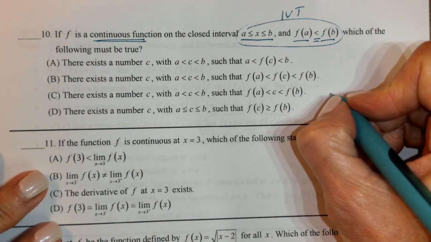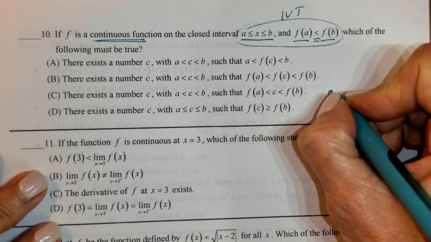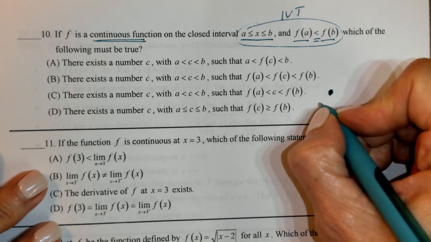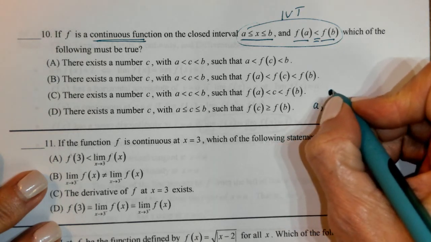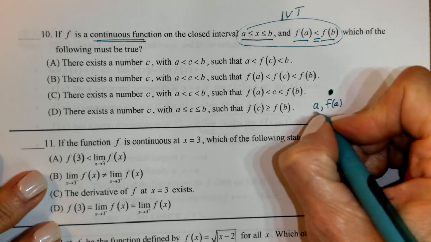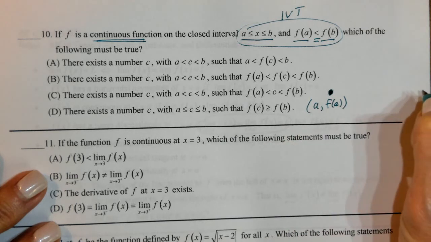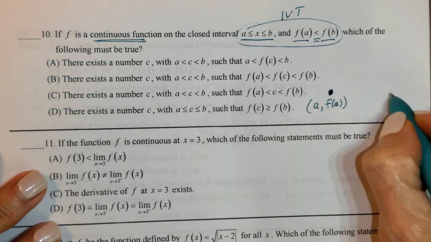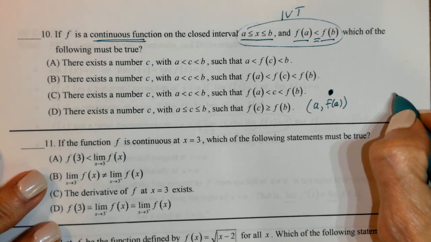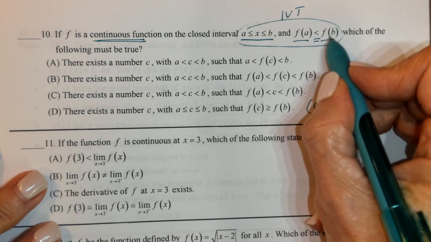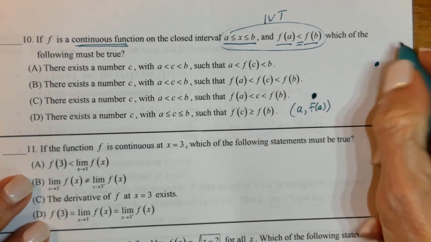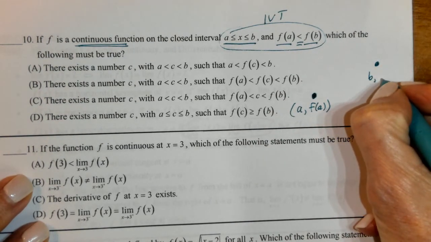So IVT essentially says, if this is the point when x is a, then the y coordinate would be f of a. That would be that point. And over here we have when x is b, but they tell me that the y coordinate is bigger than this, so we would be up higher, right? So this would be the point b, f of b.